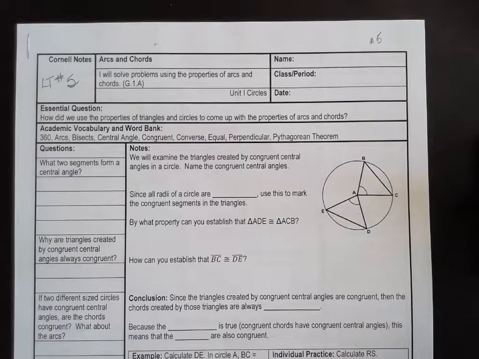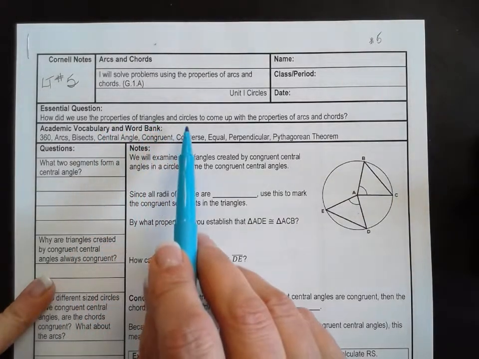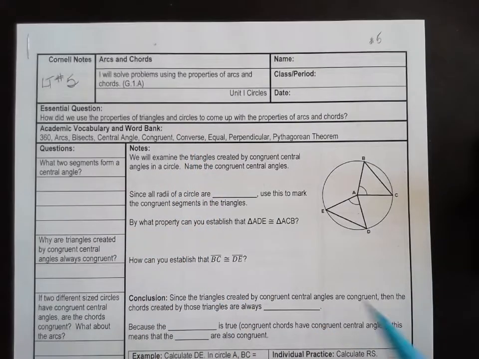Find target 5. We're using the property of arcs and chords in this one. All right, and so our big question is, how are you going to use properties of triangles and circles to come up with the properties of the arcs and the chord, okay?